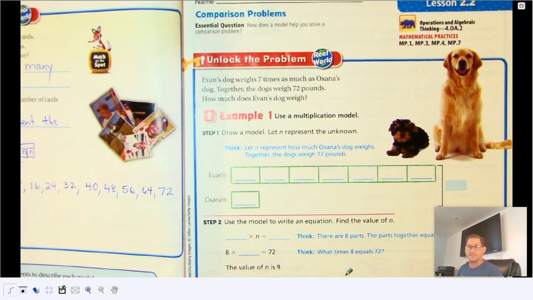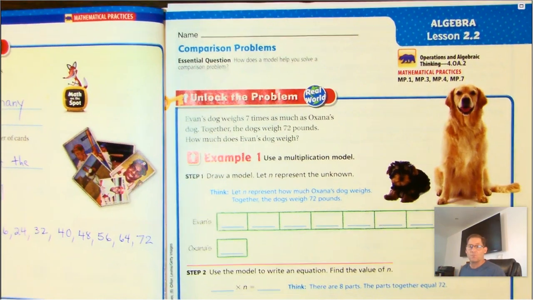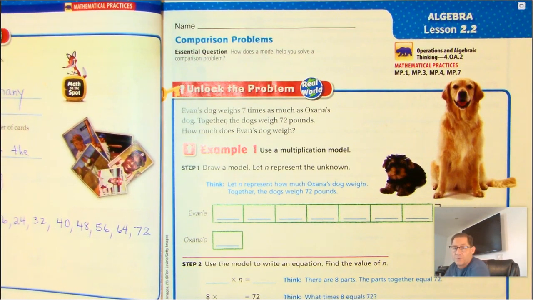Hello, in today's lesson, lesson 2.2, we're working on more comparison problems. And our question is, how can we use a model to help us solve comparison problems?